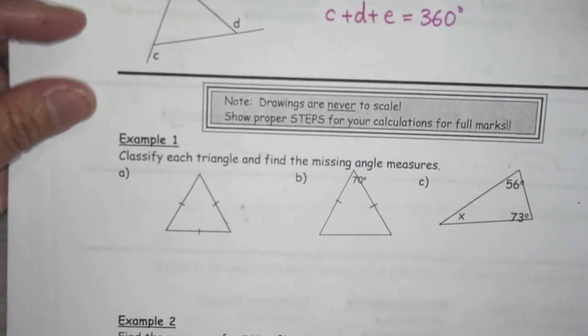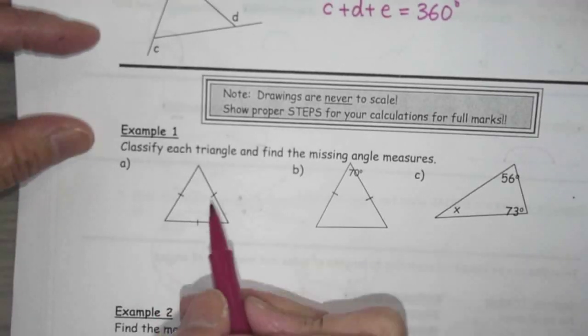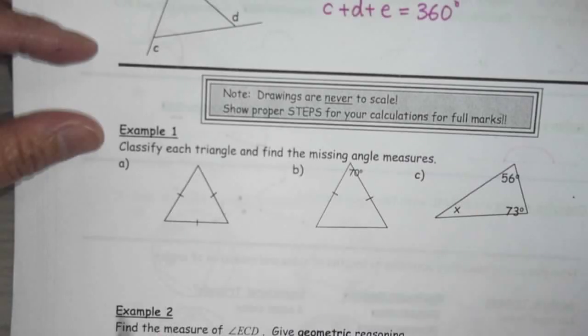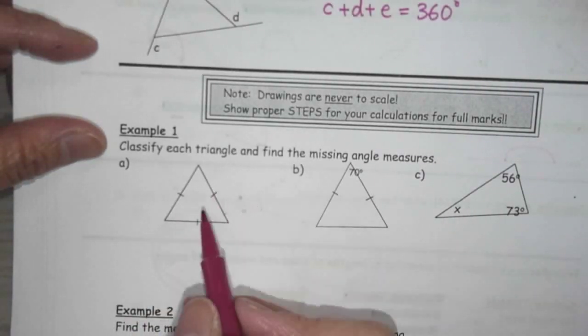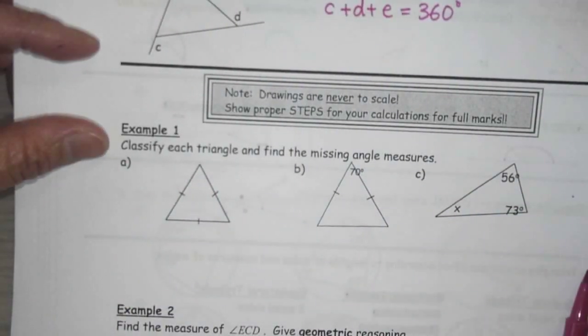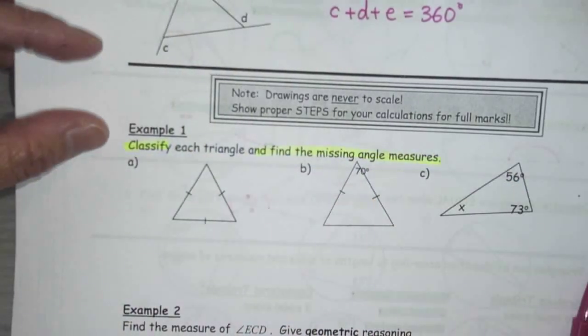Okay, so now we're going to try to answer a few questions. For this one here, if I use the tick marks, that means that these side lengths are the same. So that means that these side lengths are the same. If all side lengths are the same, I want you to classify the triangle, and then find the missing angle measures.